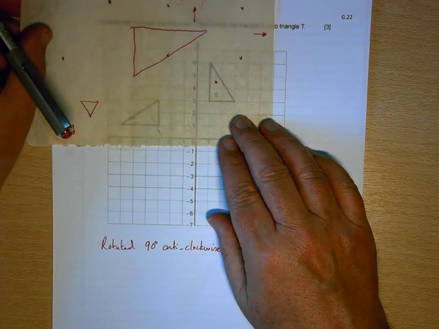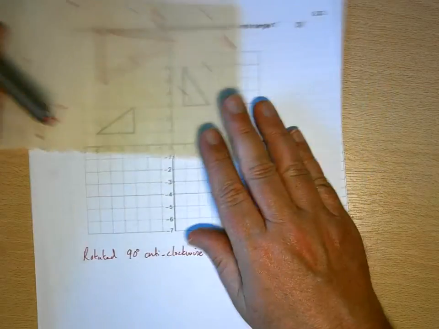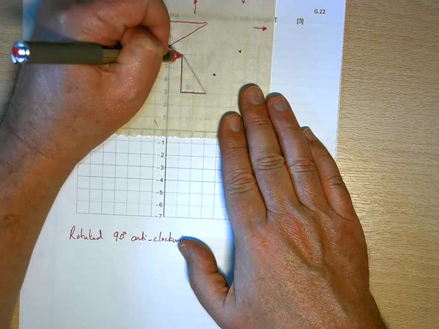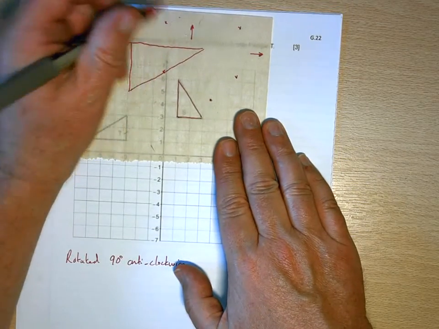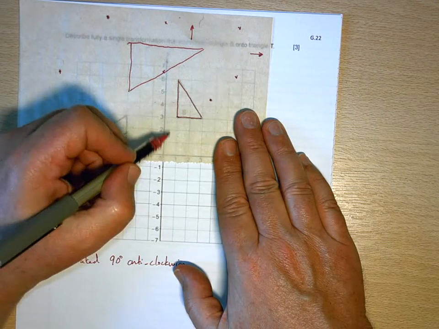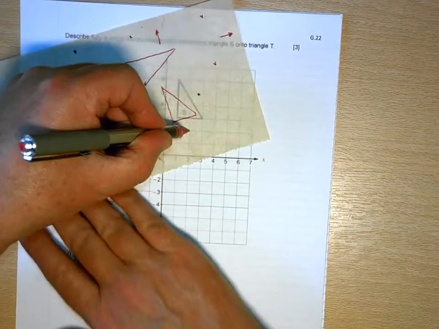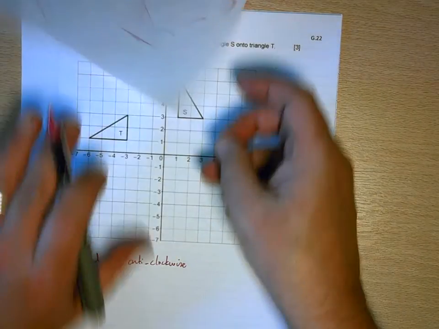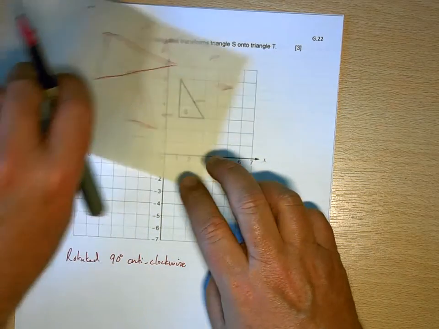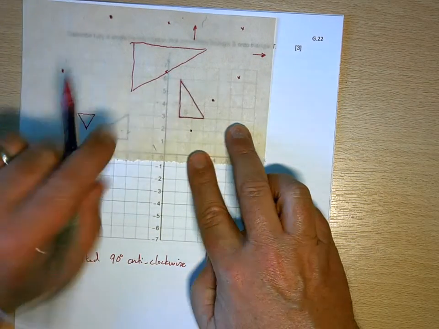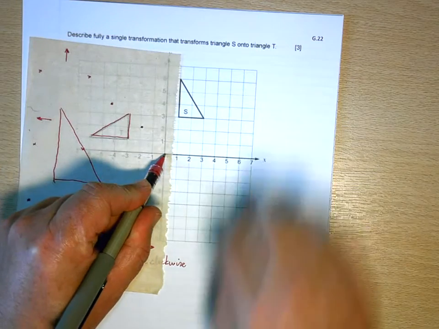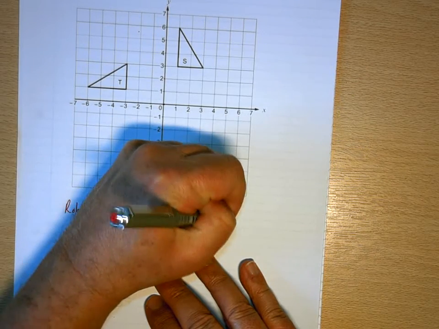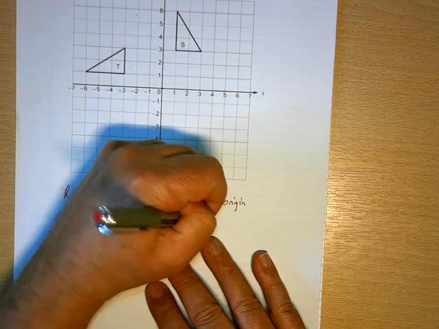But just to check, what you would do here, so there's my up the page. If I wanted to try to see if it was going to be rotated about 2, 2, I pin there, turn it 90 degrees, no. So you keep trying that, but the one that I would start with every time would be about the origin. And there you go, straight away, straight onto it. So about origin, or not, if you want to put it like that.